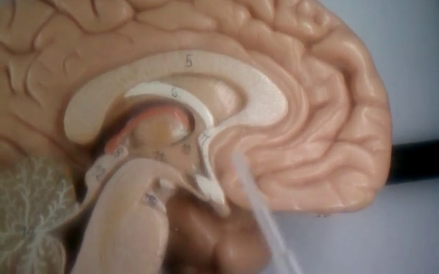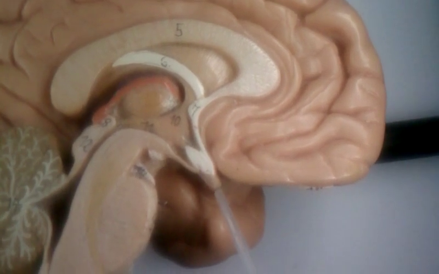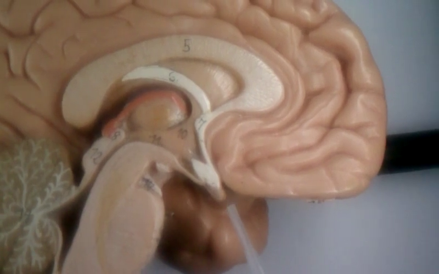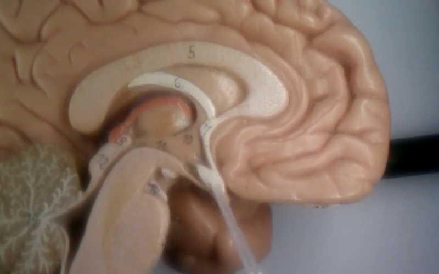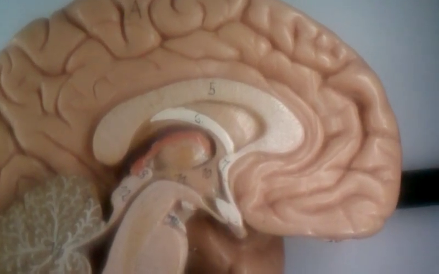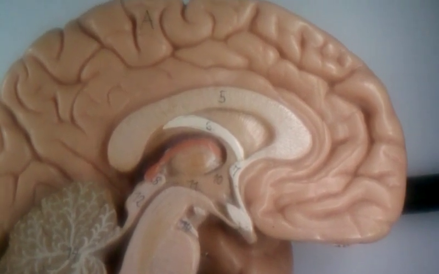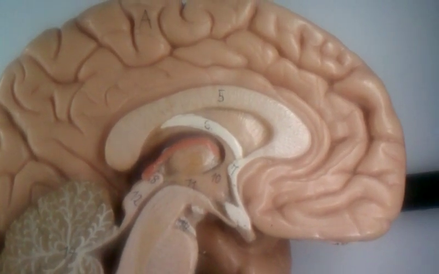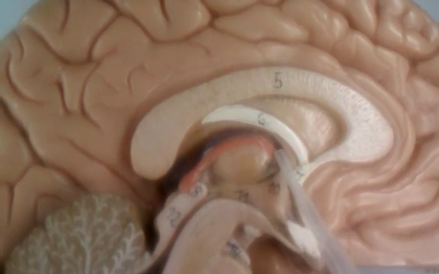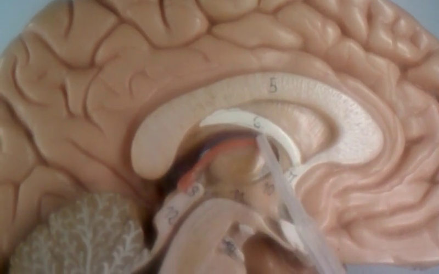You can see the optic nerve here, and the optic nerve from your left eye and the optic nerve from your right eye actually cross over one another at the optic chiasma, so that what you see with your right eye is being processed on the left side of your brain, and what you see in your left eye is being processed on the right side of your brain. This pink structure here is known as the pineal gland. Remember that the pineal gland produces melatonin.